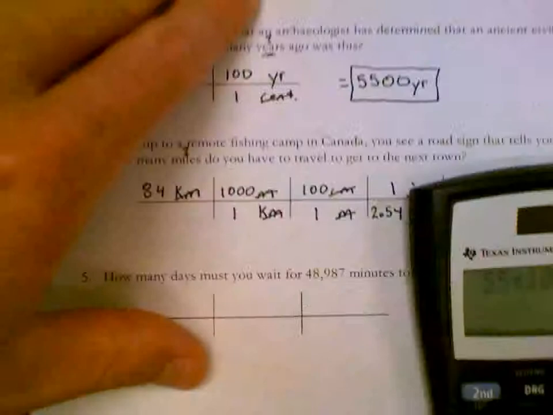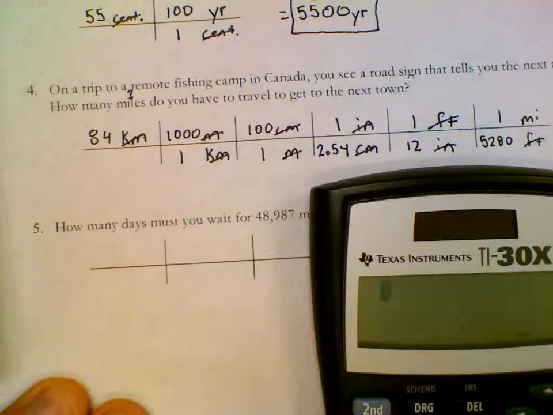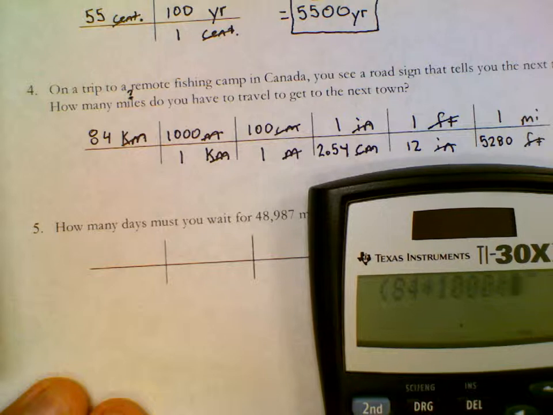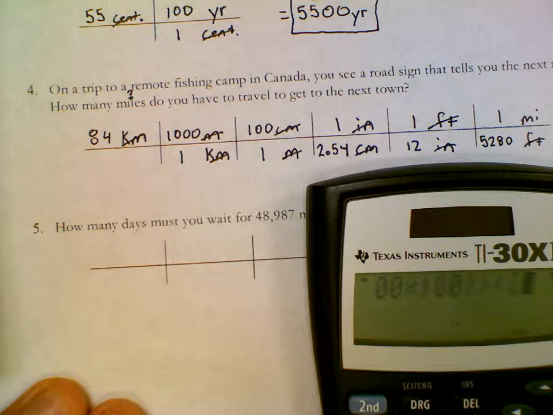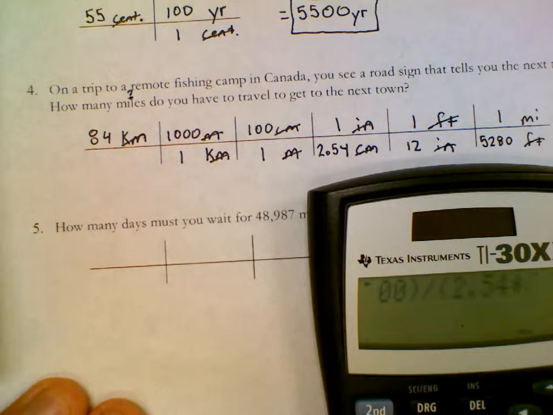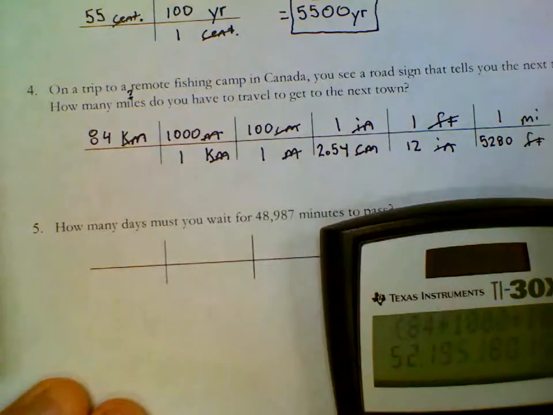Now we just need to plug the numbers into our calculator. All the top numbers inside parentheses: 84 times 1,000 times 100 times 1 times 1 times 1, which I don't really need to do, divided by, parentheses, 1, 1, we don't need to do that, so 2.54 times 12 times 5,280, close the parenthesis, it equals 52.1951 miles.